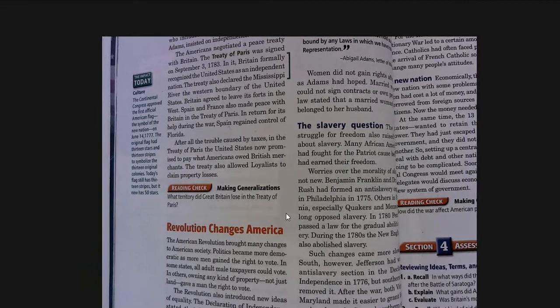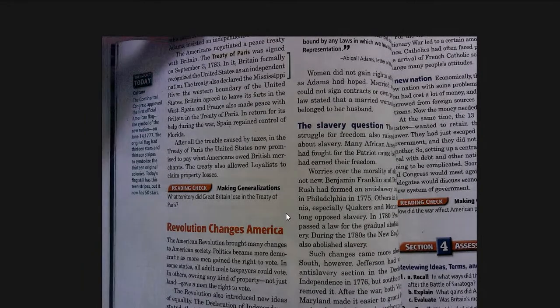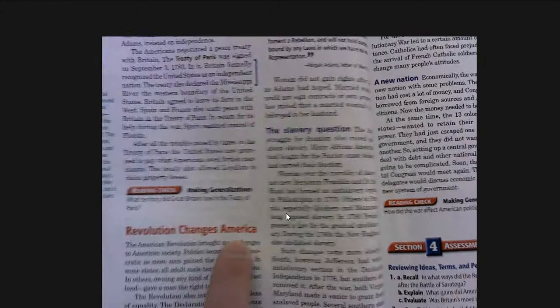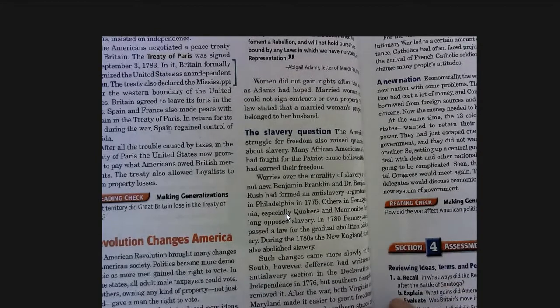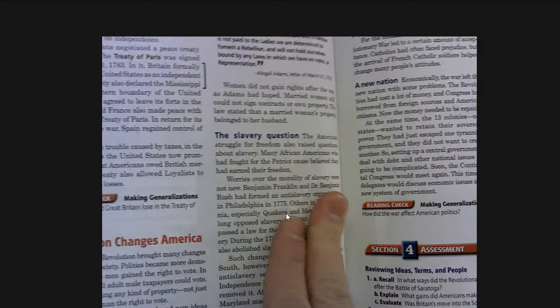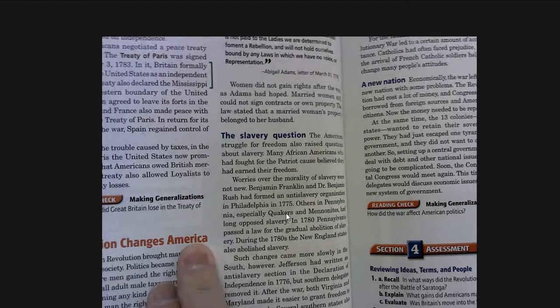Okay, so here's what I'm going to be reading. I'm going to read about Revolution Changing America. Now, this particular thing that we're going to read, we're going to jump around a little bit. We're not going to take the notes exactly like we take them every time. So I'm going to do this one with you just to make it a little bit easier. We're going to read Revolution Changes America.